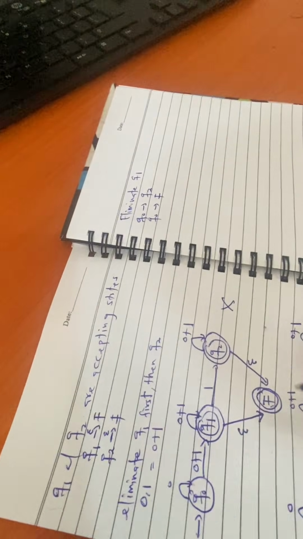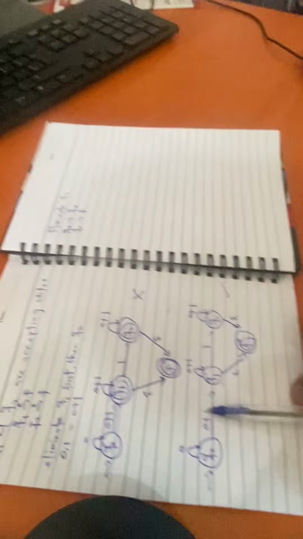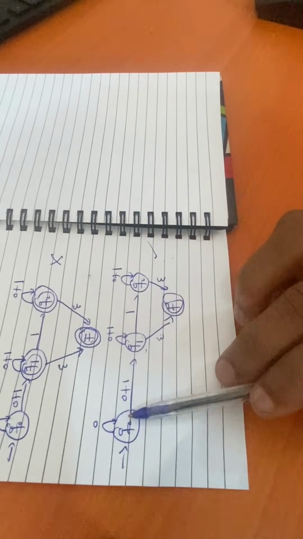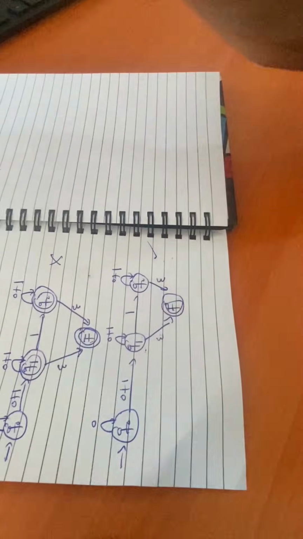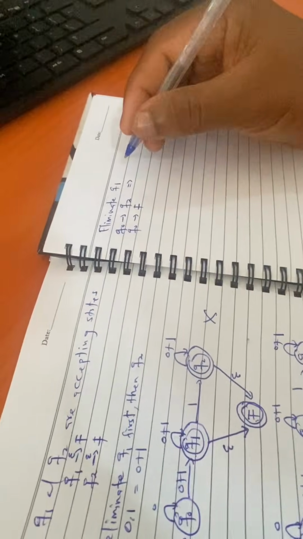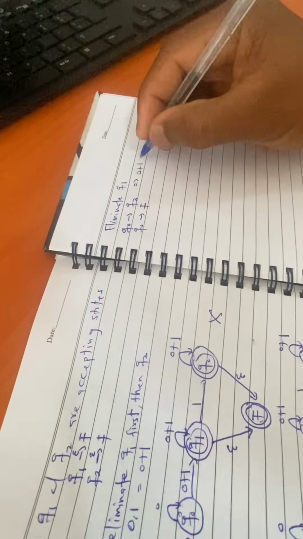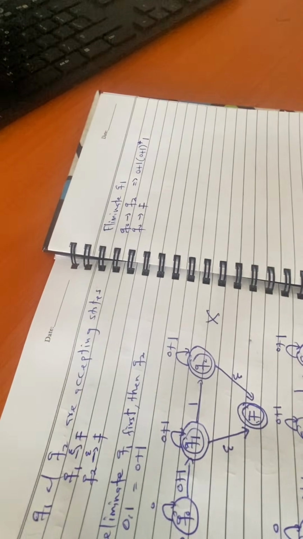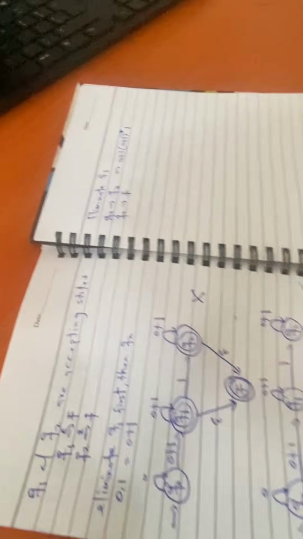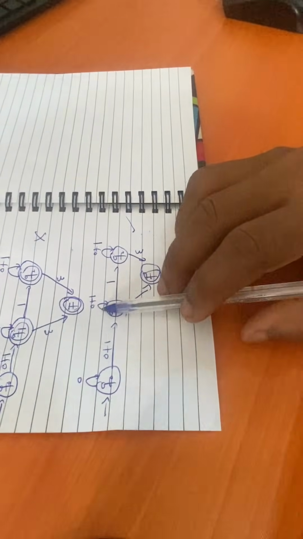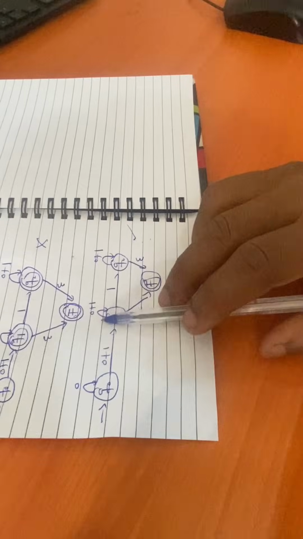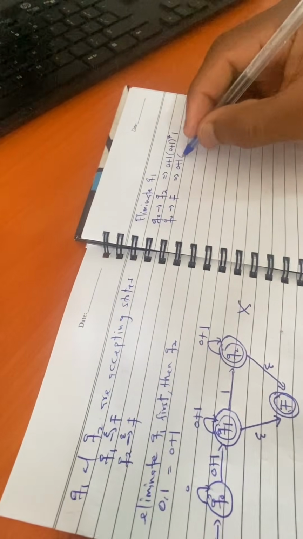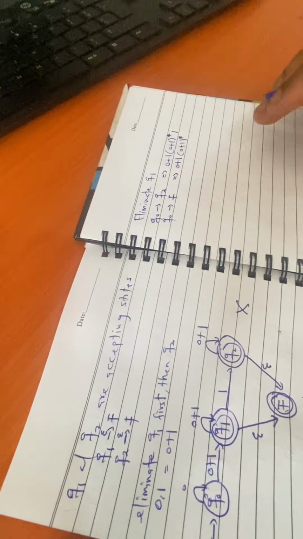Now from Q0 to Q2, we are going to concatenate everything that is here. Remember, enter, loop, exit, right? So from Q0 to Q2, enter, loop, exit. So Q0 to Q2 gives us what? 0 plus 1, 0 plus 1 star, and then 1. And then Q0 to F, right? We are going to have 0 plus 1, 0 plus 1 star, and then epsilon. But we don't need to bring epsilon. So Q0 to F gives us 0 plus 1, and then 0 plus 1 star.